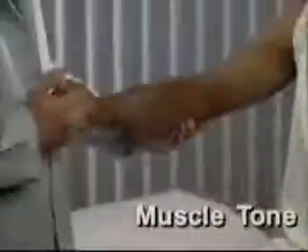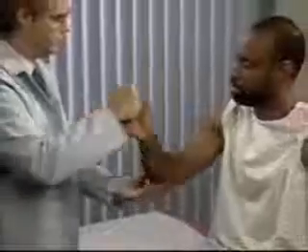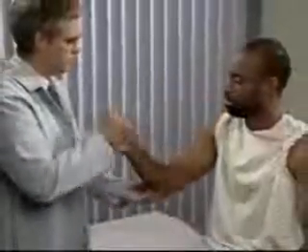Then, evaluate the patient's muscle tone or resistance to passive stretch. Encourage the patient to relax. Then take one hand in yours and, while supporting the elbow, flex and extend the patient's fingers, wrist, elbow, and shoulder in one coordinated movement. The patient's arm should move easily and smoothly with little resistance. Repeat on the other side.